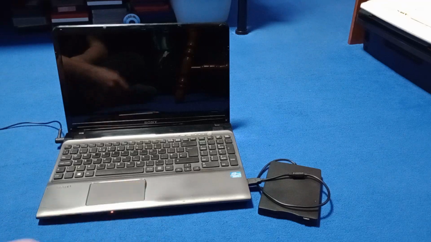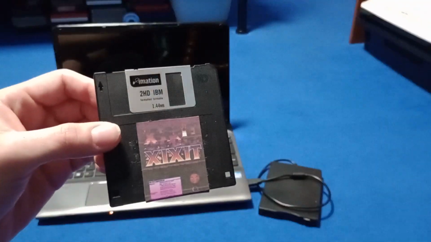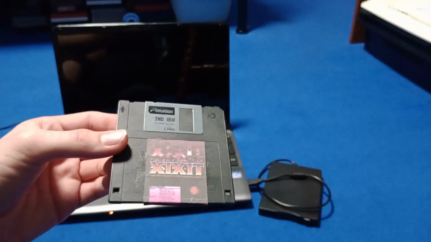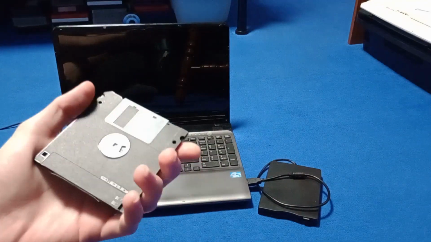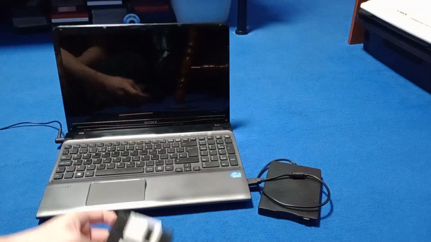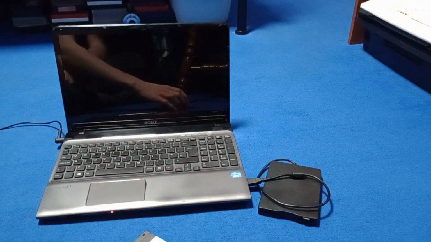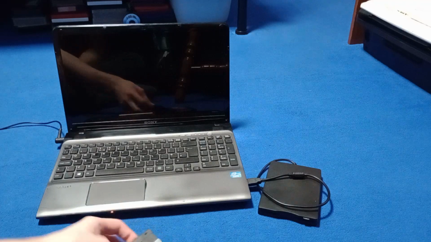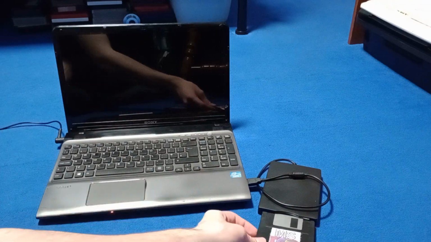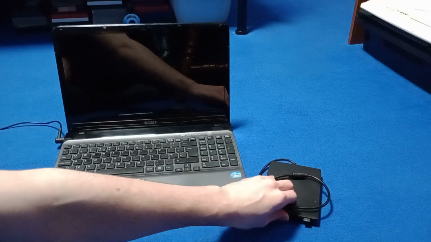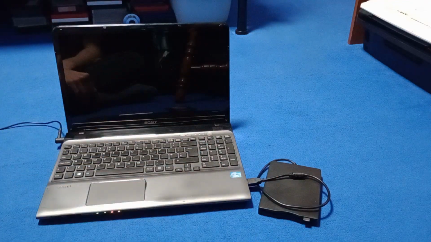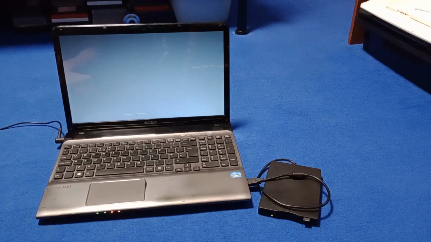So I have Zixit, which is a classic DOS game. It's small enough to fit on a 1.44 meg floppy. So what we're going to do is insert the MS-DOS floppy, which I know these are badly labelled, but at least I don't get them mixed up. So I just insert this into the drive and power on the machine. This will take a while because, you know, floppy disks are slow.